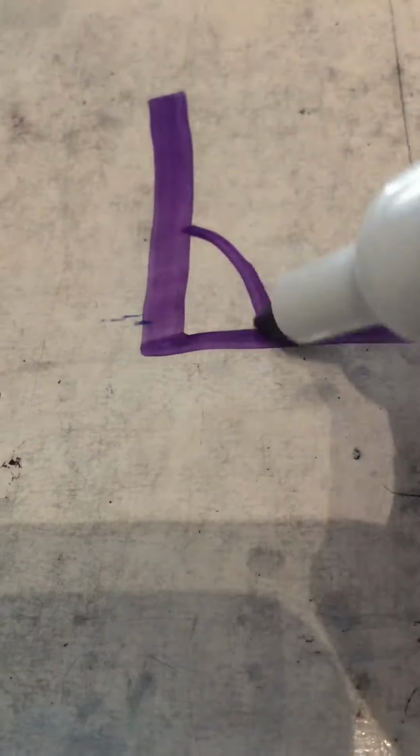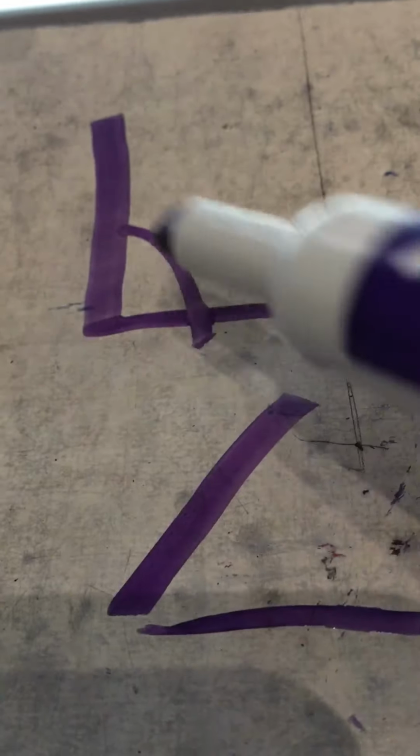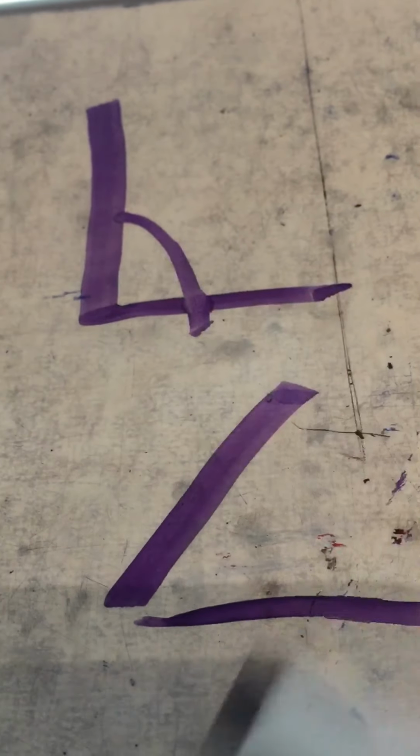Now, the next two types of angles I want to talk about aren't a certain measurement. It's all based on that 90-degree right angle, though. If your angle is less than that, so if it's a smaller angle than that, see how this is like, it's closing. It's almost like if a book is closing.